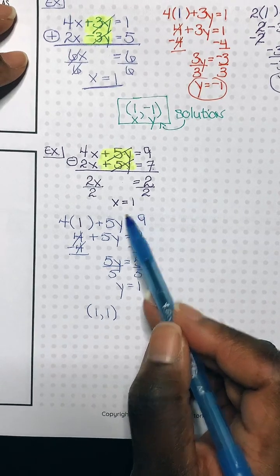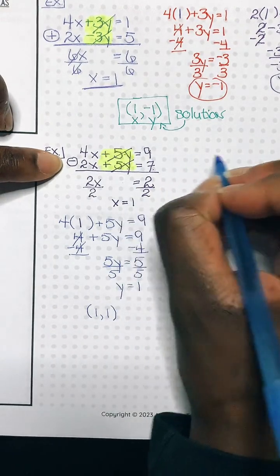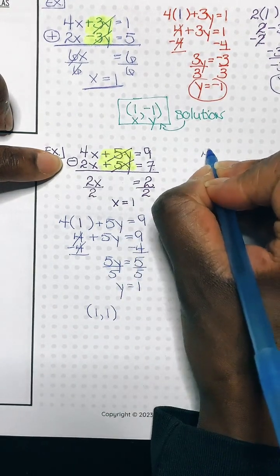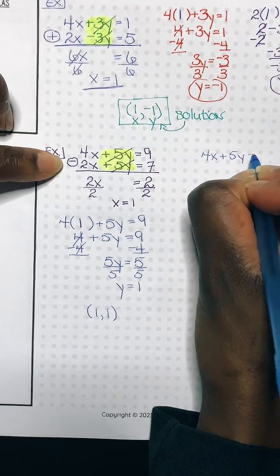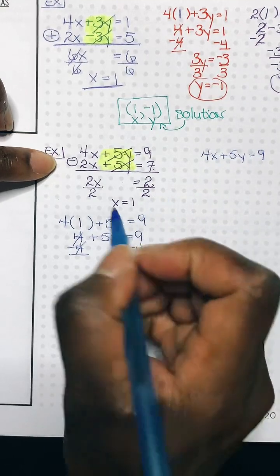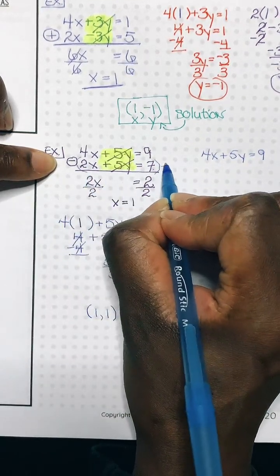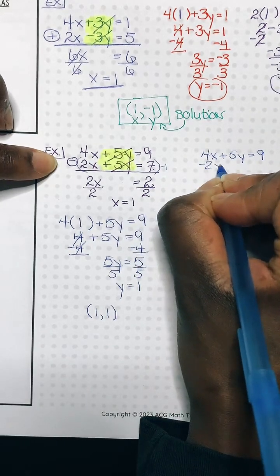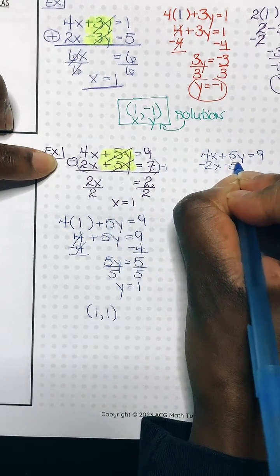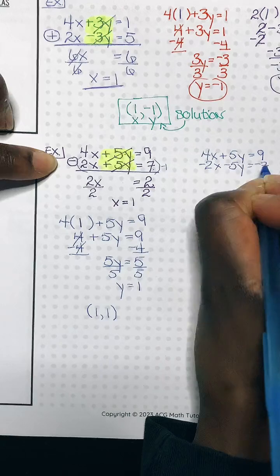All right? So this is why some teachers will say, keep the top equation, so you will have your 4x plus 5y equals 9. But some teachers will say multiply that bottom equation by -1. So that means you would have a negative 2x, a negative 5y, and that would equal a negative 7.